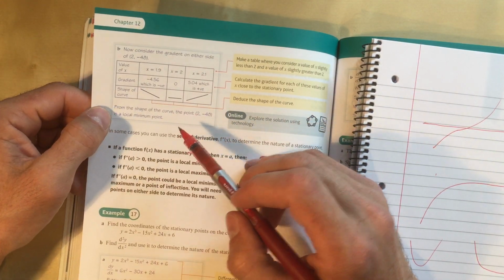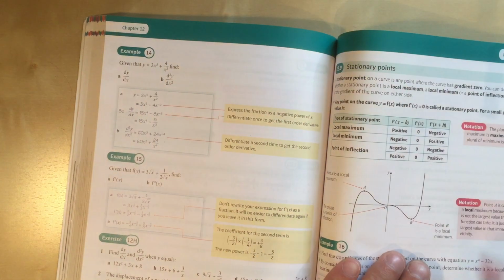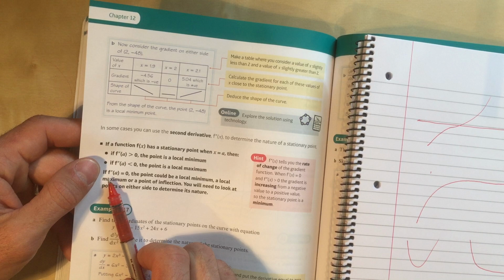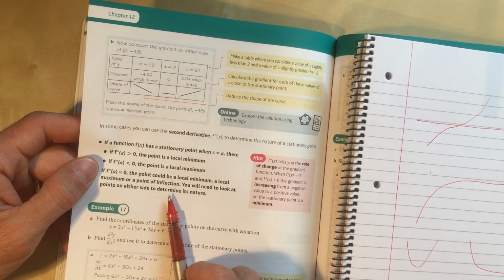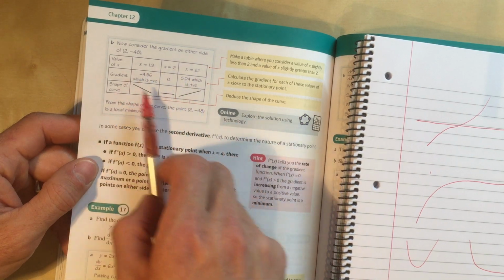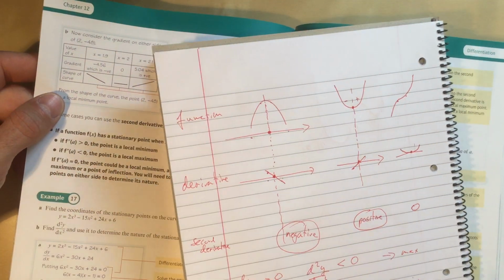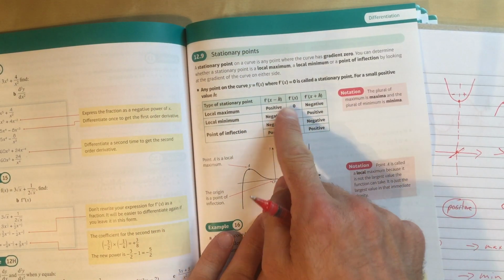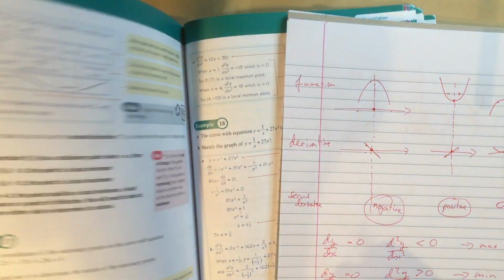They just want us to look at a little bit either side. So they want us to do it through this method. So if the second derivative equals 0, the point could be a local minimum, or could be a local maximum, or could be a point of inflection. Mostly it'll be a point of inflection, but we need to check. You need to look at the points either side to determine its nature, and that's like this, okay? So same as it was in example 16, part B, when all we knew was this stuff here, we just had to take our x coordinate, go a little bit to the right, a little bit to the left, and look what happens to the first derivative.